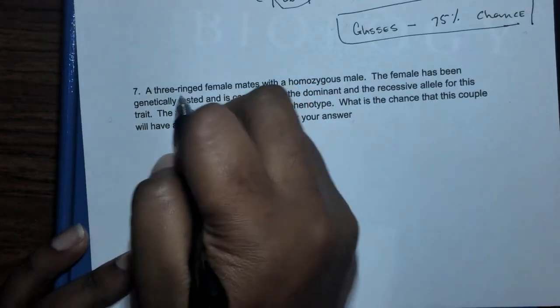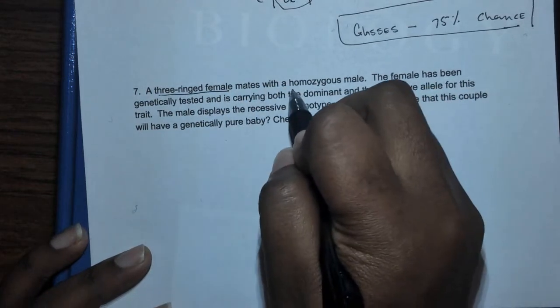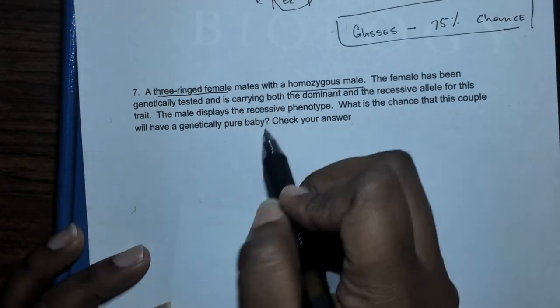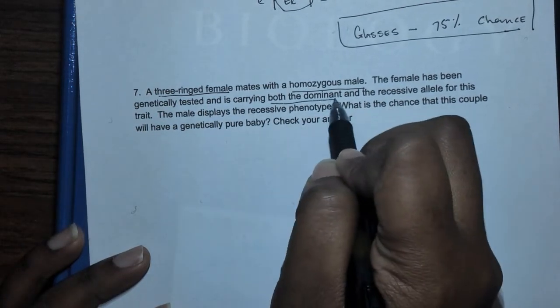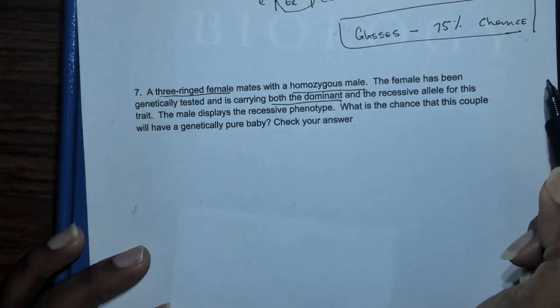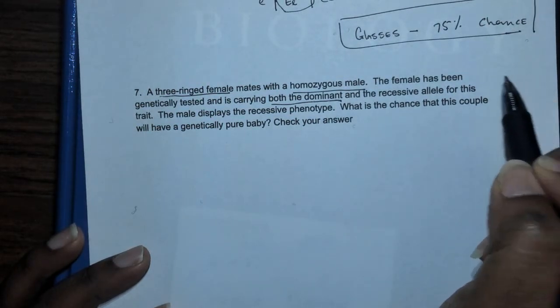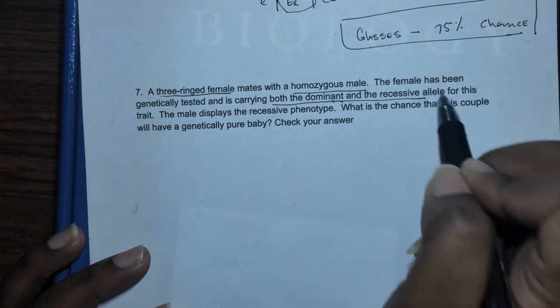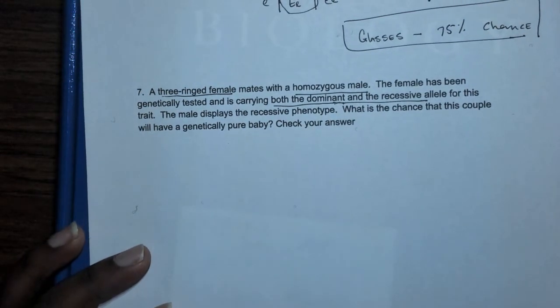Alright, so a 3-ring female mates with a homozygous male. We don't know if that's homozygous dominant or recessive. The female has been genetically tested to carry both the dominant and the recessive. Sorry. So she's a heterozygote.